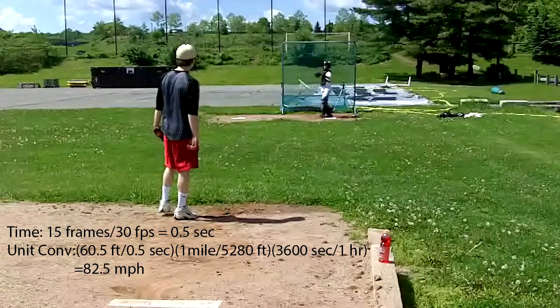Since pitching velocity is usually measured in miles per hour, we have to use dimensional analysis to fix our units. By multiplying 60.5 feet by 1 mile by 3,600 seconds, divided by 0.5 seconds, 5,280 feet, and 1 hour, with feet and seconds canceling out, the result is 82.5 miles per hour.